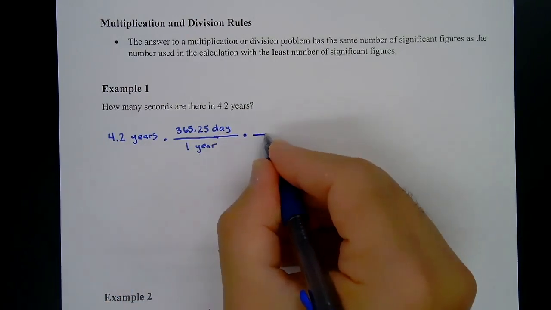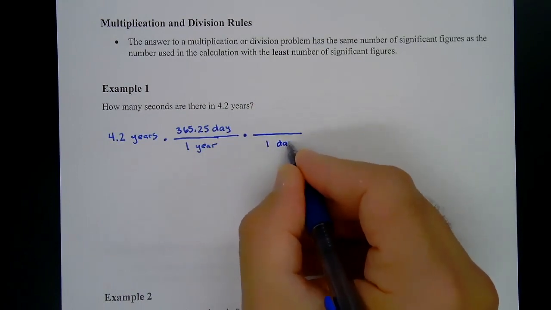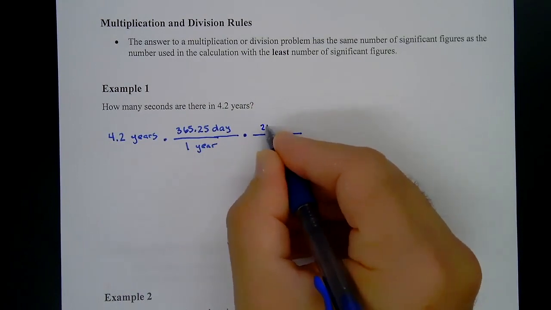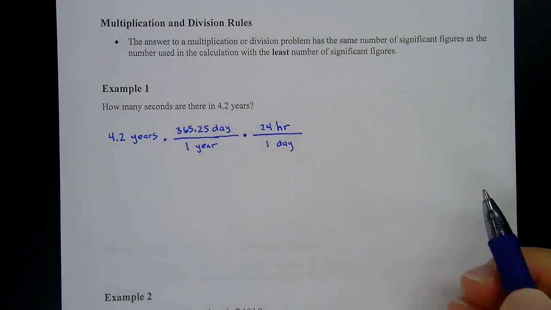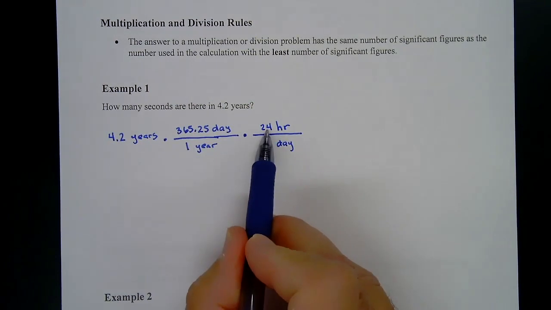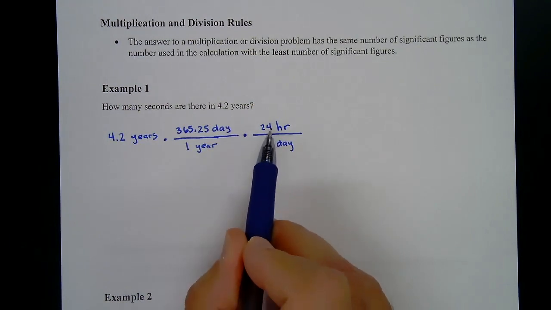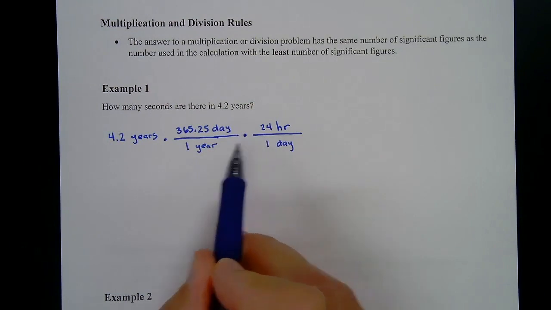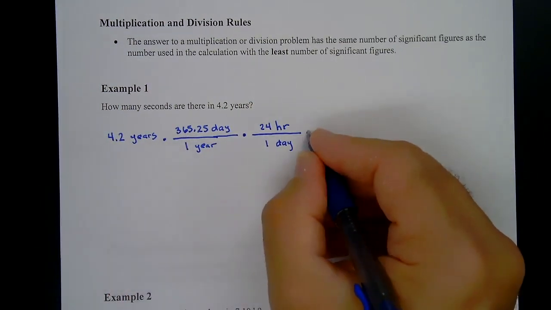So now we're going to multiply by 1 day is 24 hours. And this has infinite significant figures because, all right, this is a definition. 1 day is exactly 24 hours. Exact. Both of them are exact. This one's exact. This one's not exact. Okay. And then times. Okay.